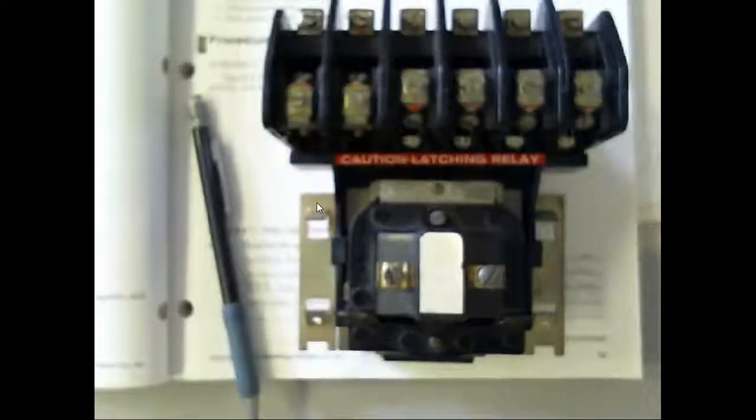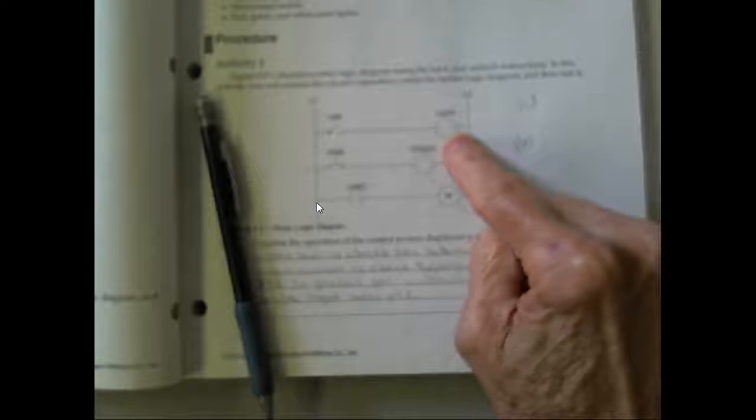So you can assign this to an output, or you can assign it to one of your B3 bits too. I don't know what this calls for here. The unlatch can be assigned to a B3, but the latch has to be assigned. Both these could be B3 files. And then we'll use this one. This right here would have to be assigned to output, right?